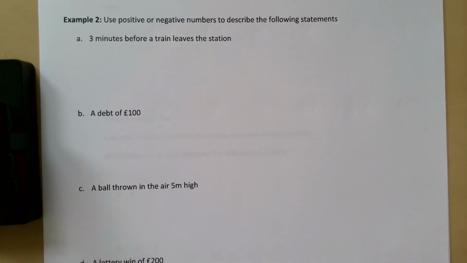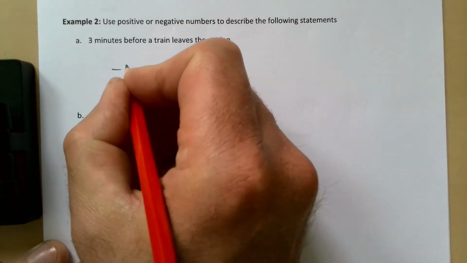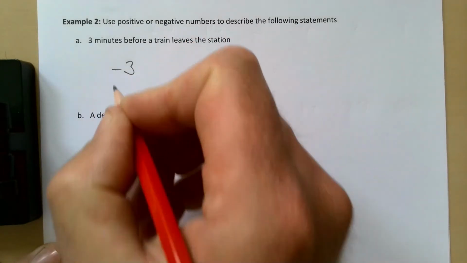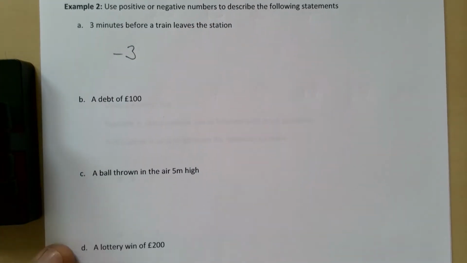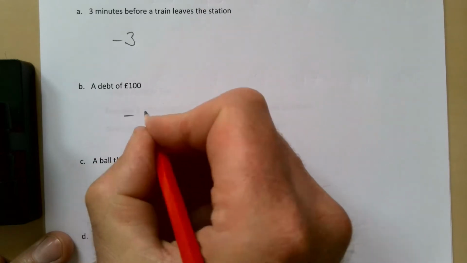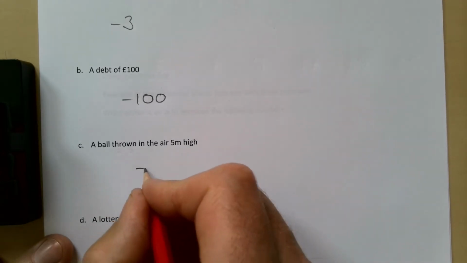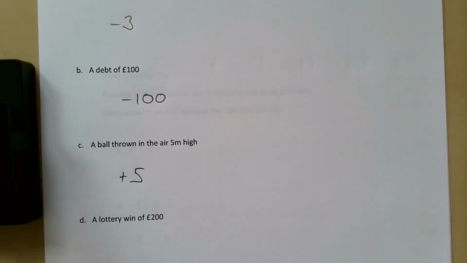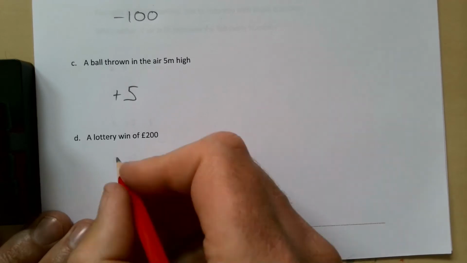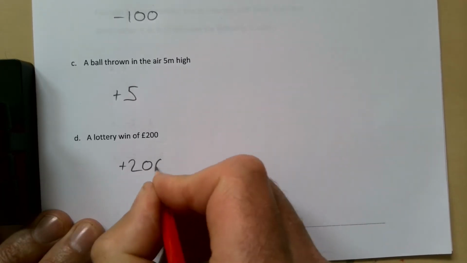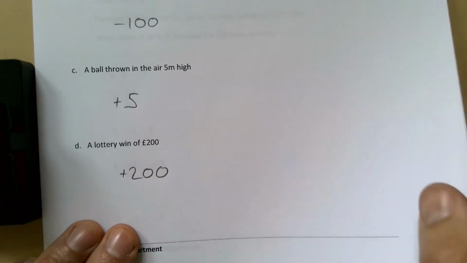Use positive or negative numbers to describe the following statements. 3 minutes before a train leaves the station. I would have that then as minus 3. It's minus 3, so it's 3 minutes before we go. A debt of £100, again, that's a negative 100. A ball thrown in the air 5 meters high. I would have that as a plus 5, and a lottery win of £200. I would have a plus 200 there as well. Hopefully we all agree with those.